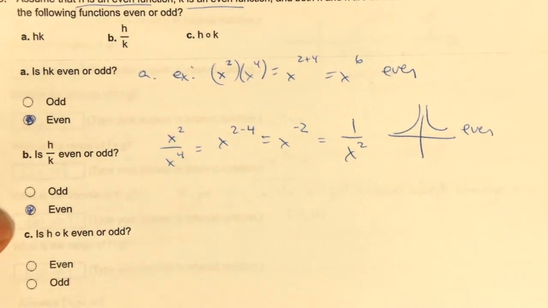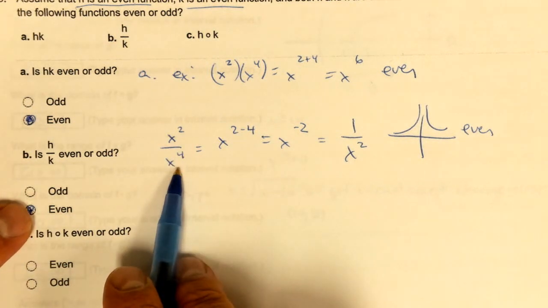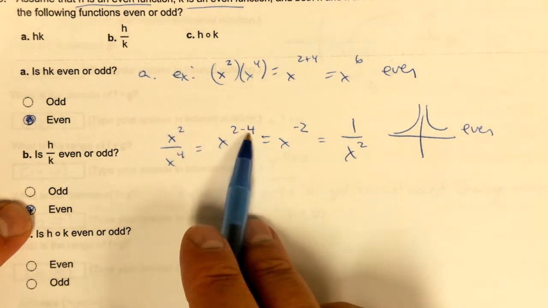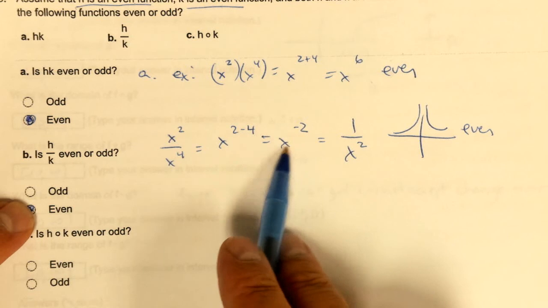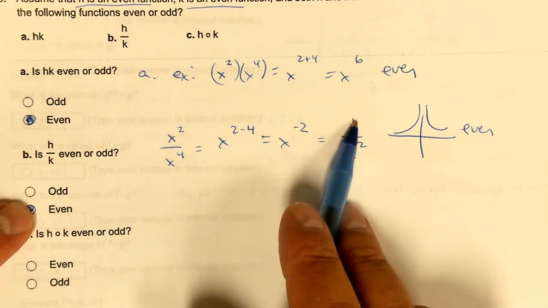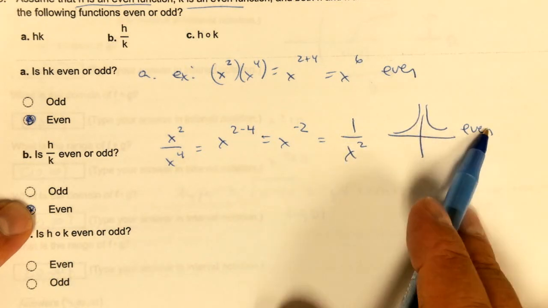Oops, I didn't realize that wasn't visible. So I still used x squared and x to the 4th, and I just worked it out. 2 minus 4, because you're bringing it up, to show you the x to the negative 2. And if you wanted to make it normal, it'd be 1 over x squared. So it looks like that, which is even.